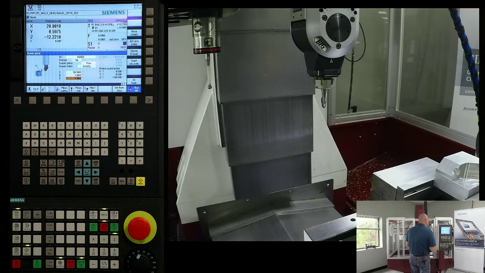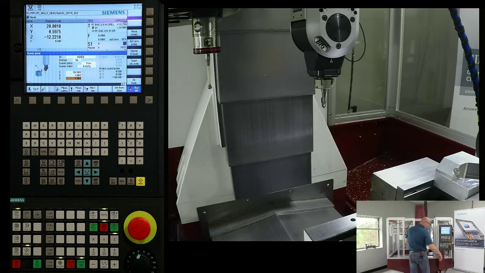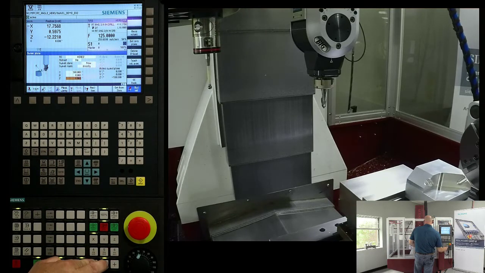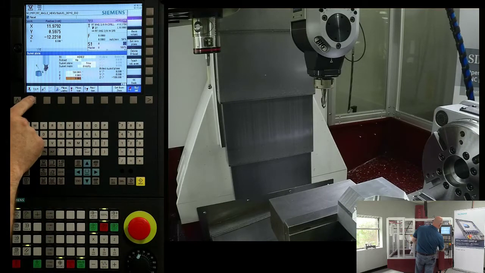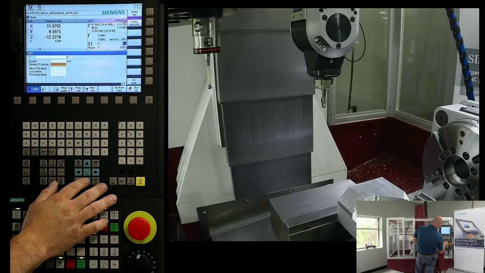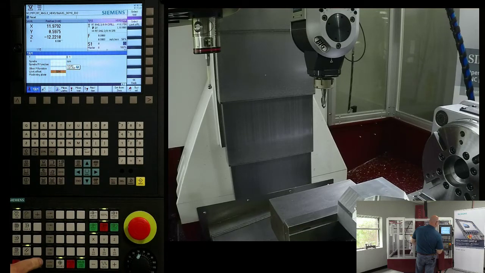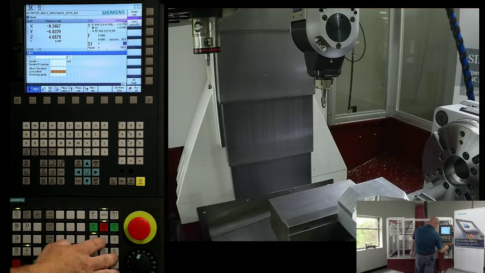At this point, it's really as simple as touching off to whatever we established our datum surface to be. In my case, I'm going to move the machine over and physically touch off to the top of this surface. So we're going to jog the machine, get her close. And I want to make sure that G54 is active. Let me turn on G54, because that is the work coordinate that I set up based on this plane. I've already probed the top of this part and it knows that to be 0.